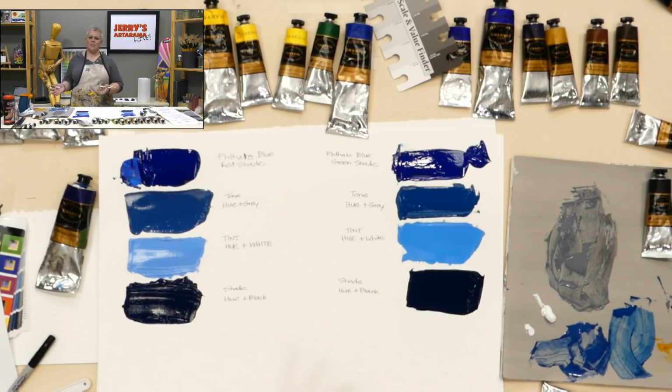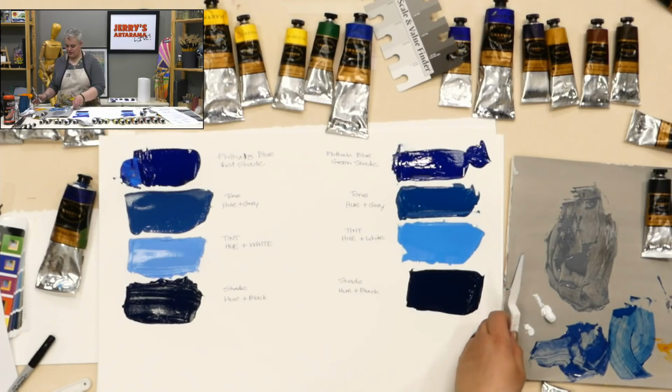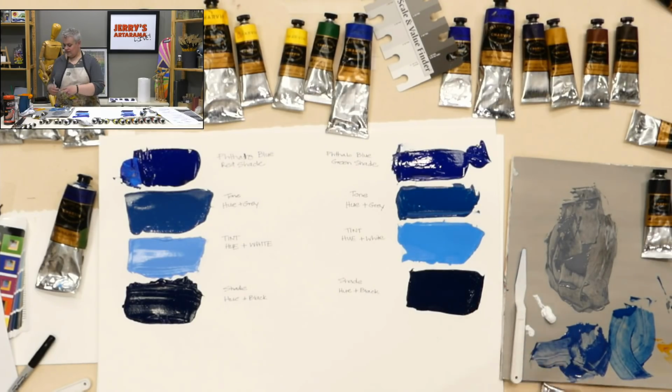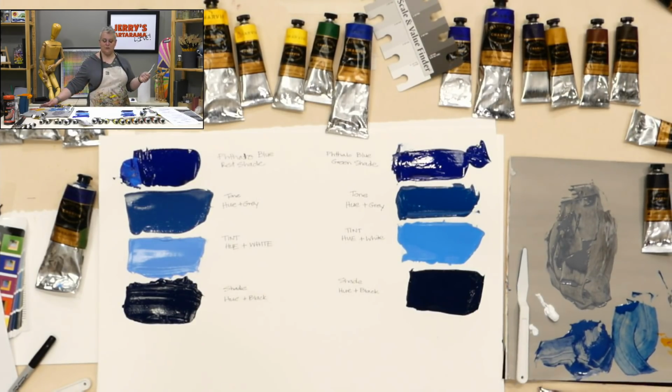All the colors that are labeled as that, some have violet pigments in them, some have red pigments instead, some have magenta. It's a good lesson in why artist grade may be more important: maybe buy fewer colors, but buy up to professional grade, because you're going to get the best pigment results.